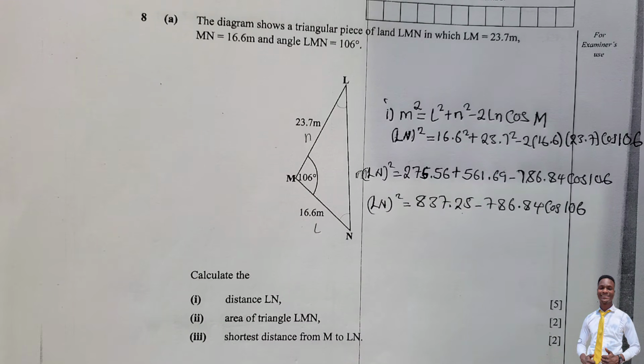We can calculate, we can put everything on a calculator. So we can say 837.25 minus 786.84 cos 106.